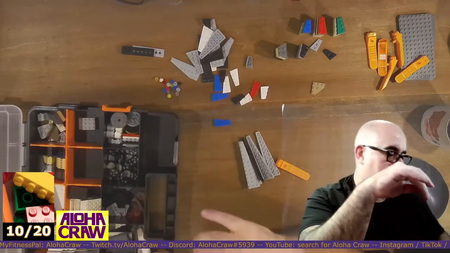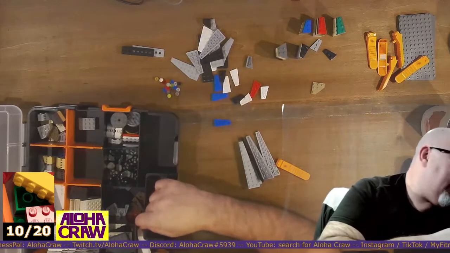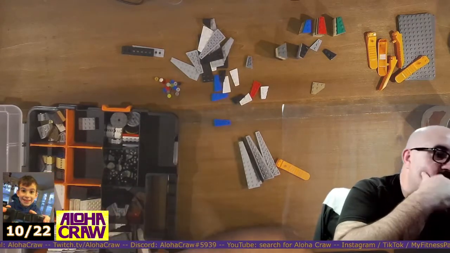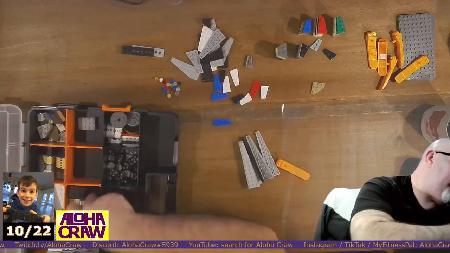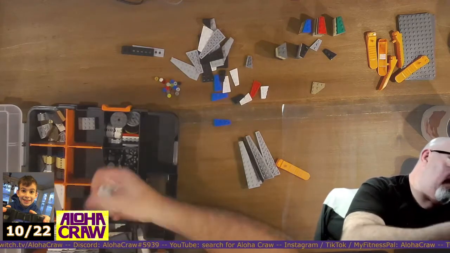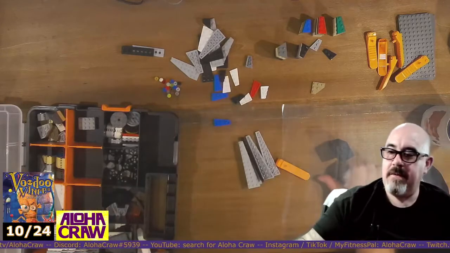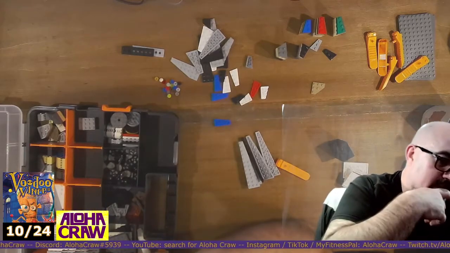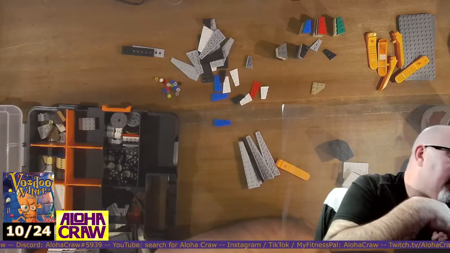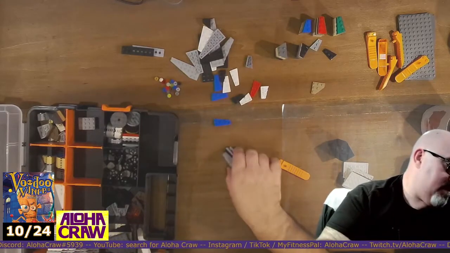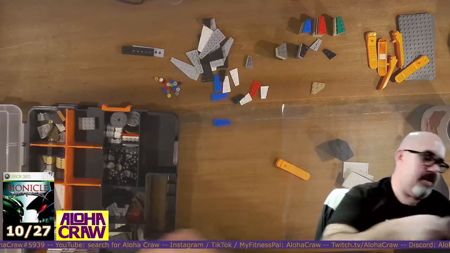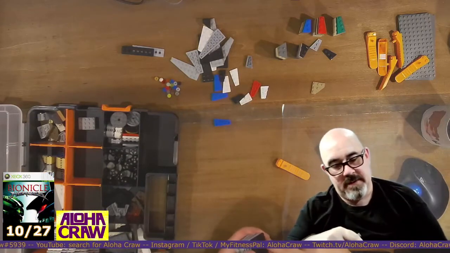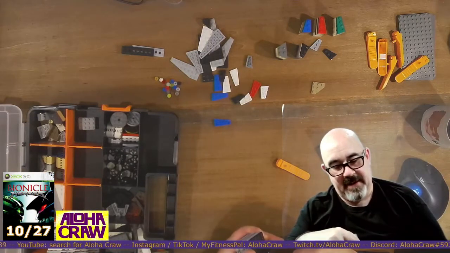Whew. Again, these pieces are rare-ish pieces. I feel like I want to get these out of here and move those into a different box. What are these, by the way? 1, 2, 3, 4, 5, 6, 7, 8, 9, 10.